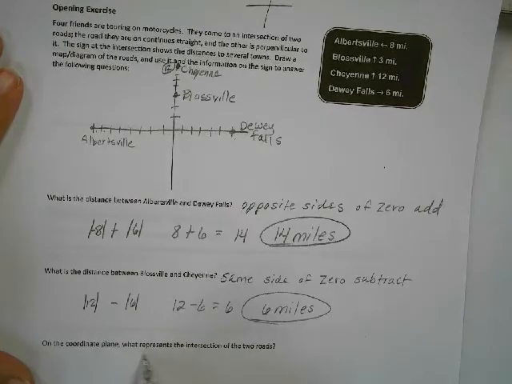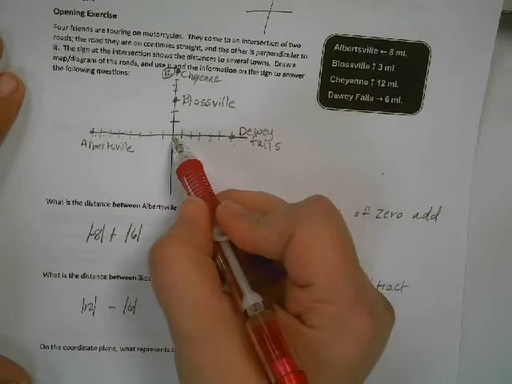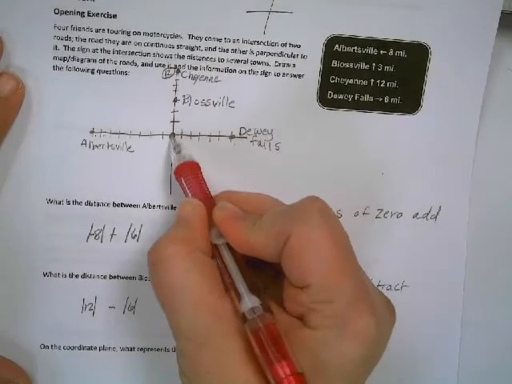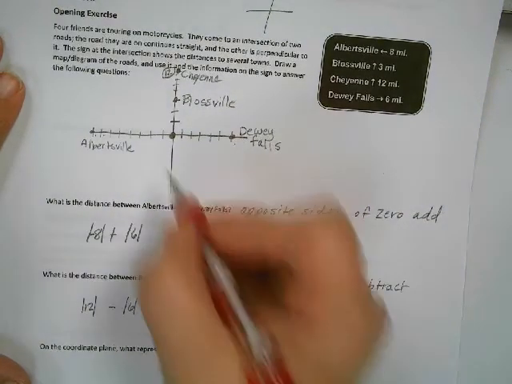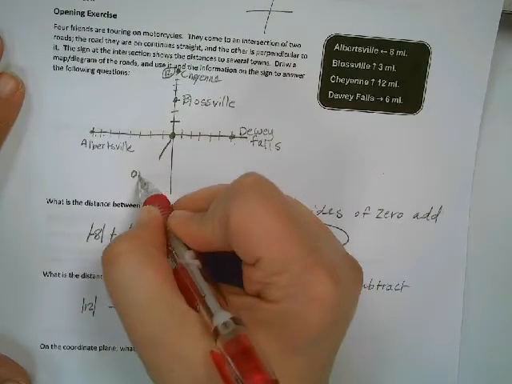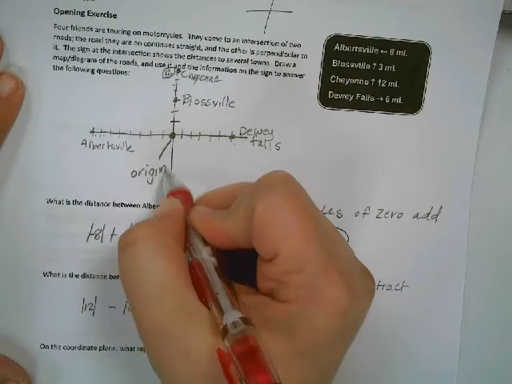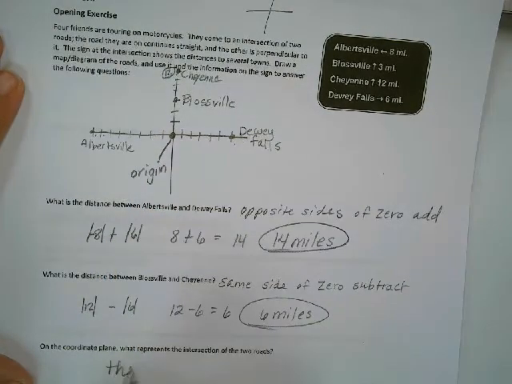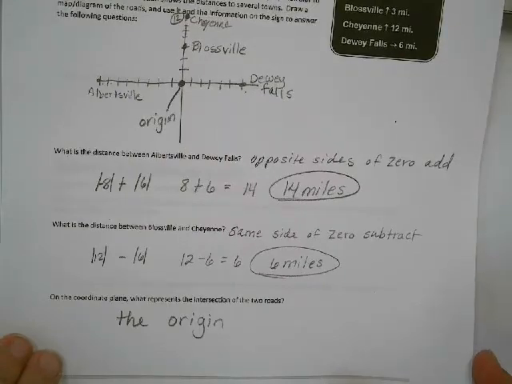On the coordinate plane, what represents the intersection of the two roads? So where the two places touch, remember we call this the origin. The origin. Oh, I guess you should be able to read that. Okay, let's go on to example 1.